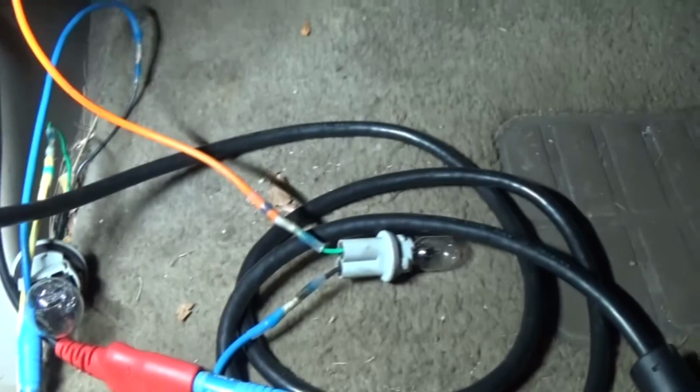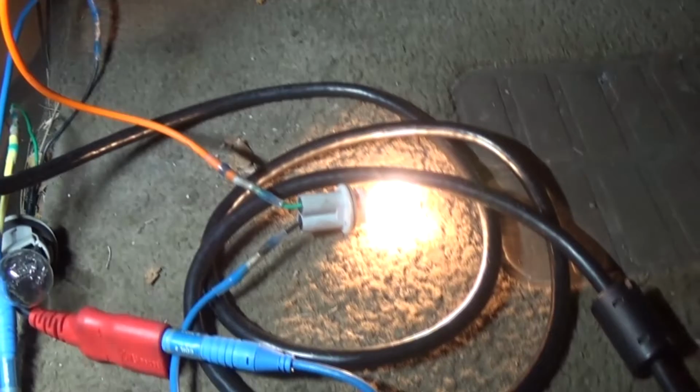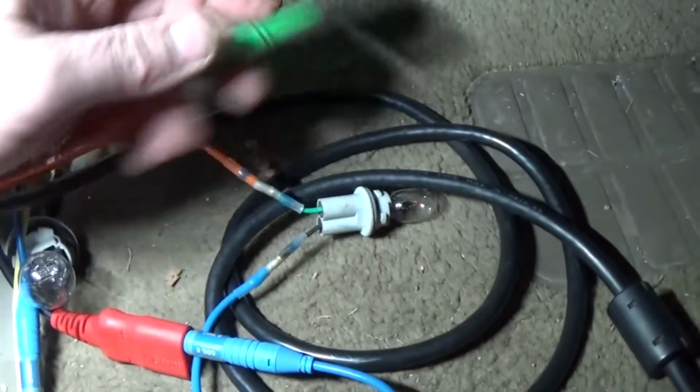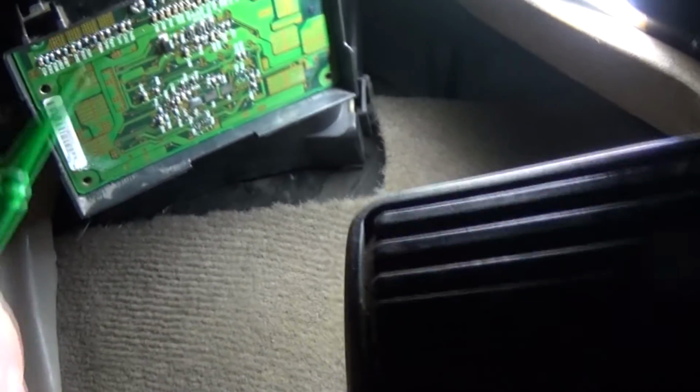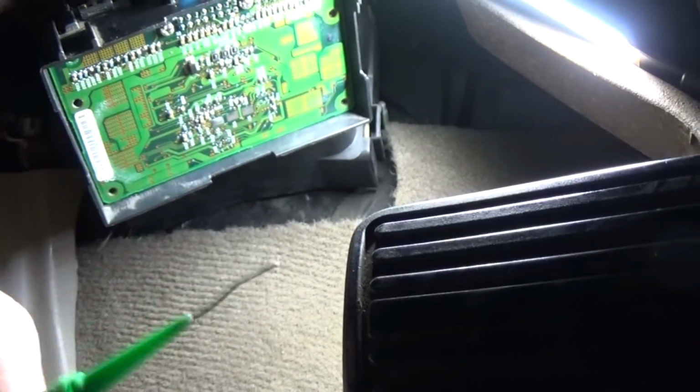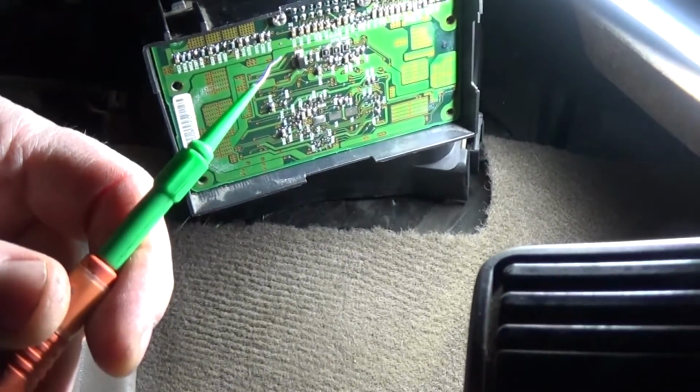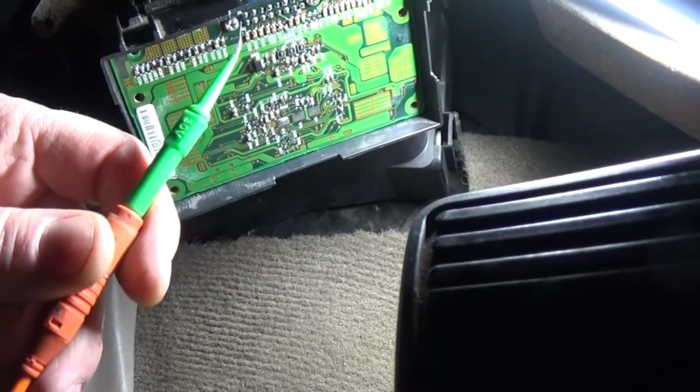So anyhow, it seems like my module is just not working right. I got my ground wire connected to ground at the connector down at the transfer case. I'm going to touch this guy again.